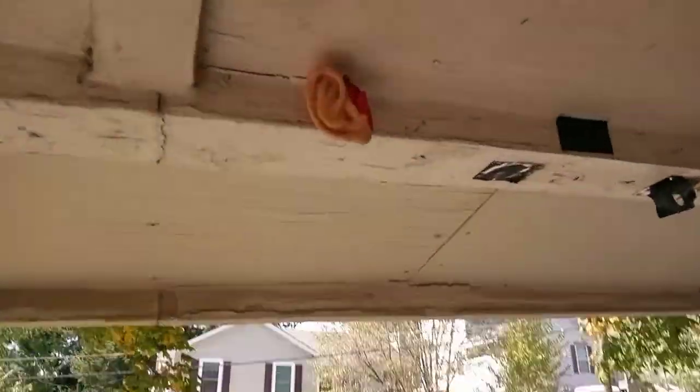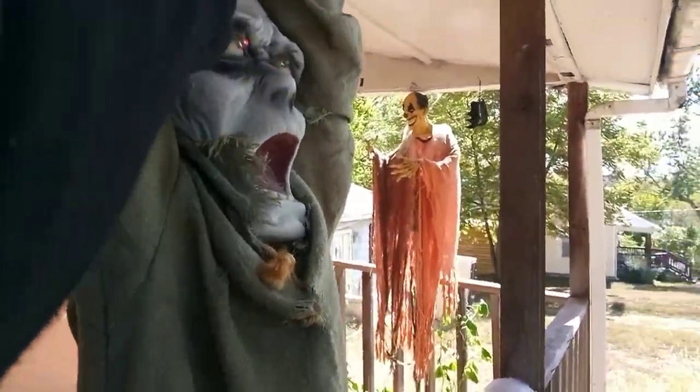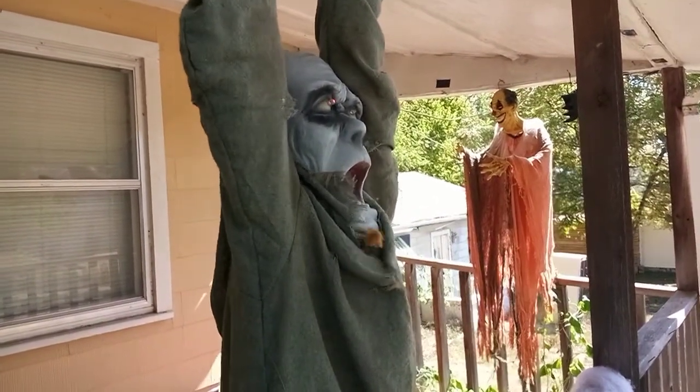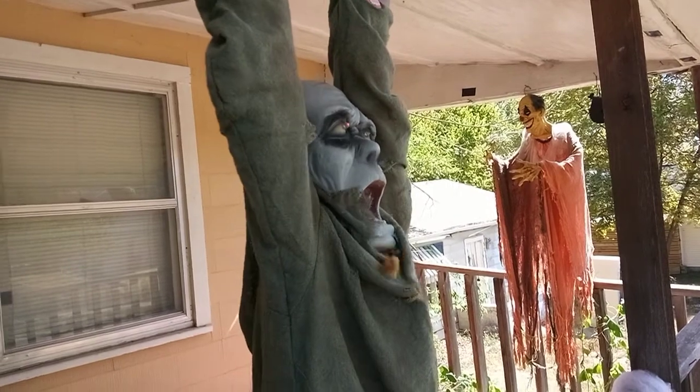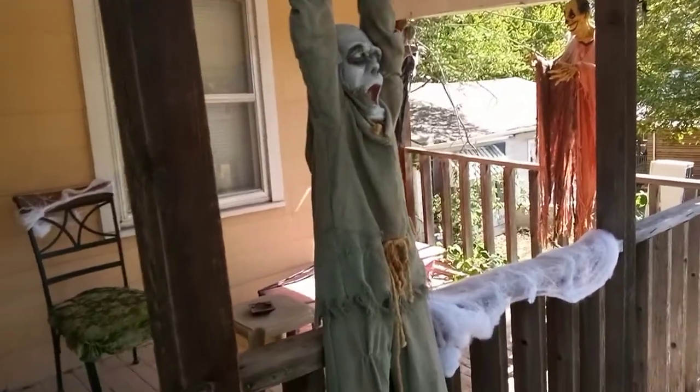Yeah. So I also got some bats here. Got an ear right there, and some cobweb decor right here. And oh yeah, can't forget about the hanging guy. Here he is. Where are you going? You can't just leave me here. Yeah, there he is. So we still got our hanging corpse guy right here.